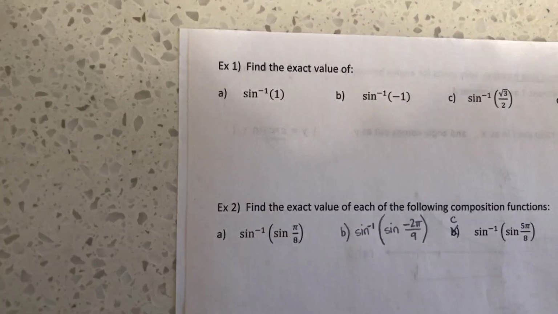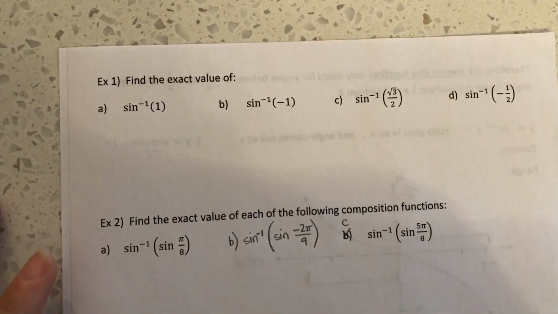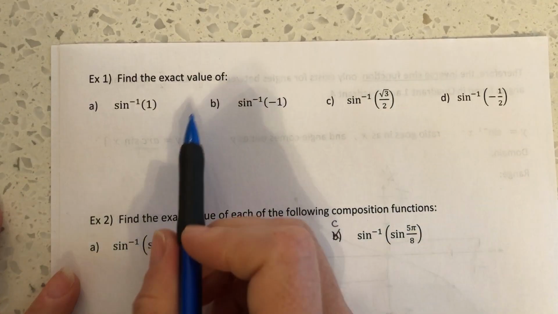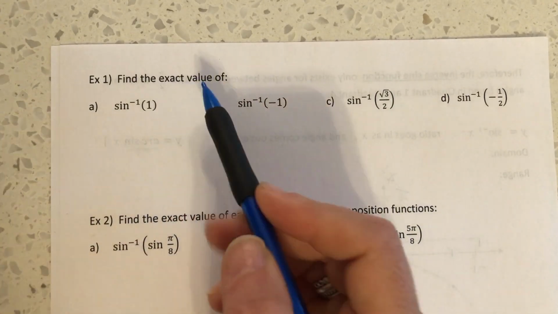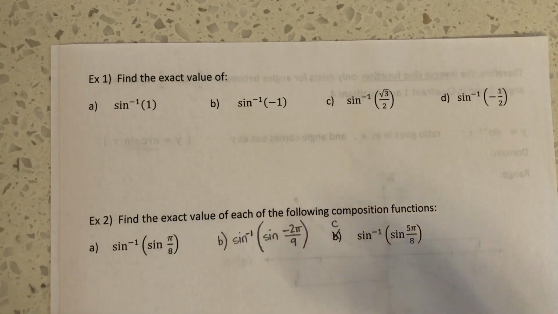All right, so let's say you were asked to find the exact value of the inverse sine of 1. Usually when they say the exact value, they don't want you to use your calculator. There are some ratios and angles that are better than others.